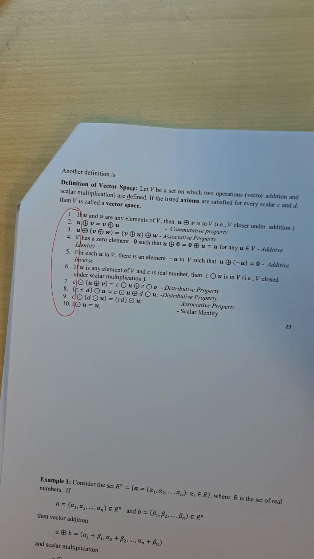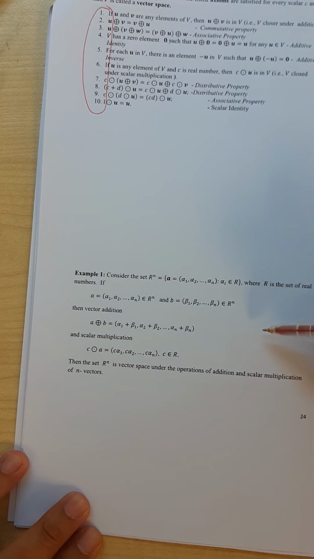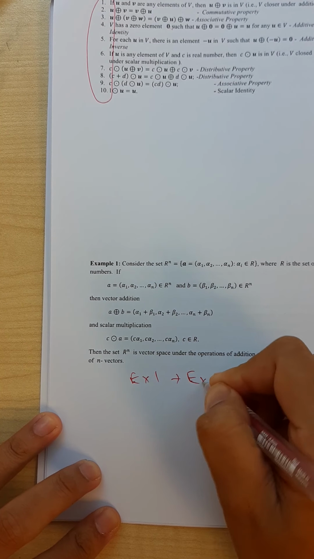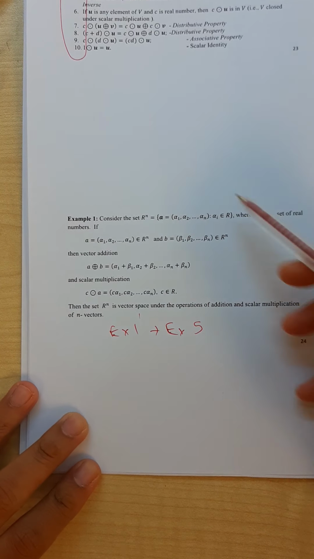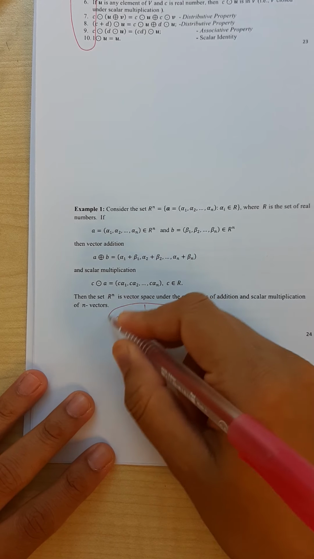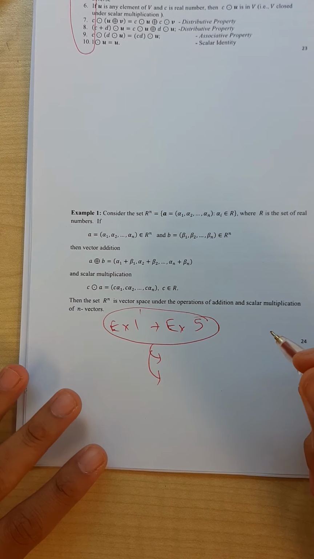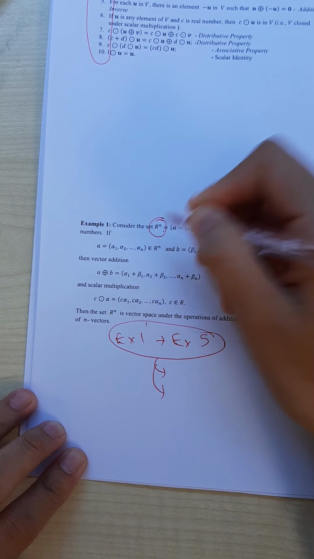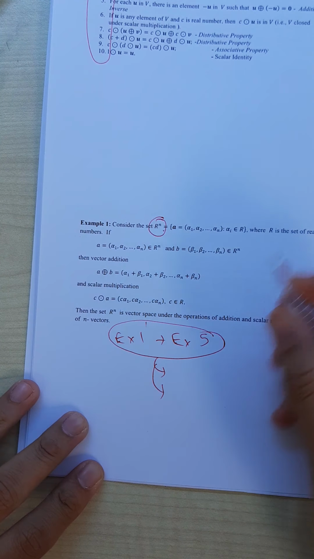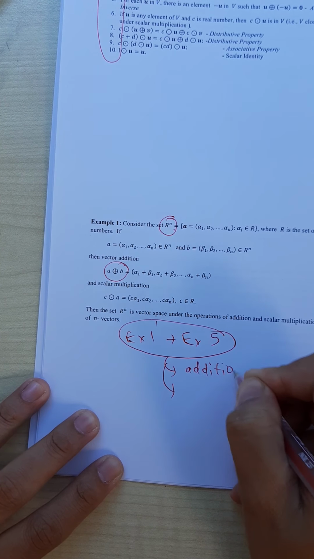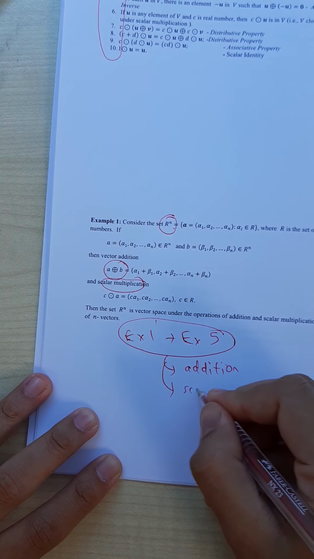We had a look at all these examples, and I would like to emphasize again that from example 1 until example 5, they only check 2 of the properties. So you have to check the remaining 8 properties to see if they are satisfied or not, in order for the particular set given to you to be a vector space or not. In these examples, they only check closure under addition and closure under scalar multiplication.